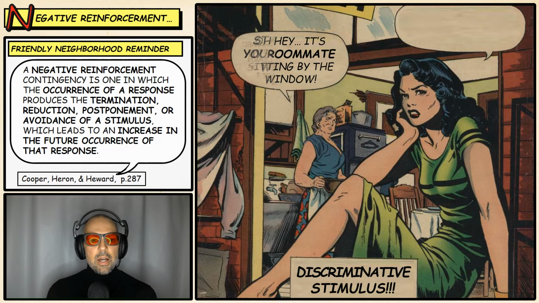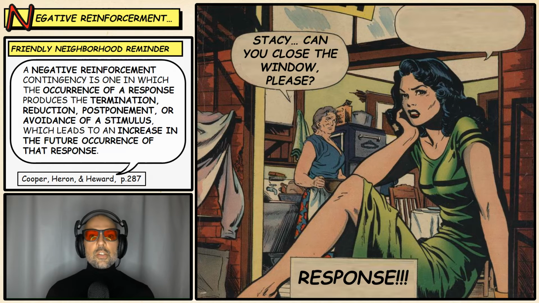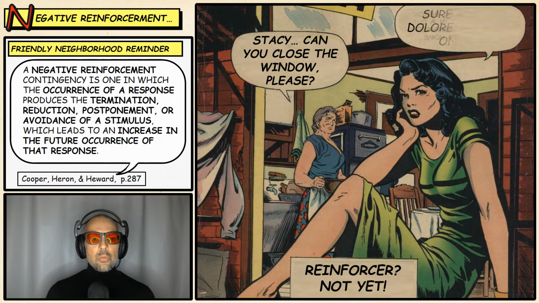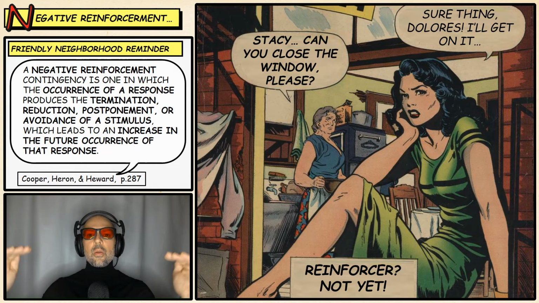Next, we have the response. The response in this case would be the actual request, the actual verbal behavior of saying, hey, can you close that window, please? And then the reinforcer would be the noise being subsided. So the noise subsides because the window is closed. And once that window is closed, that terminates the event that served as the establishing operation, which was a loud construction noise.